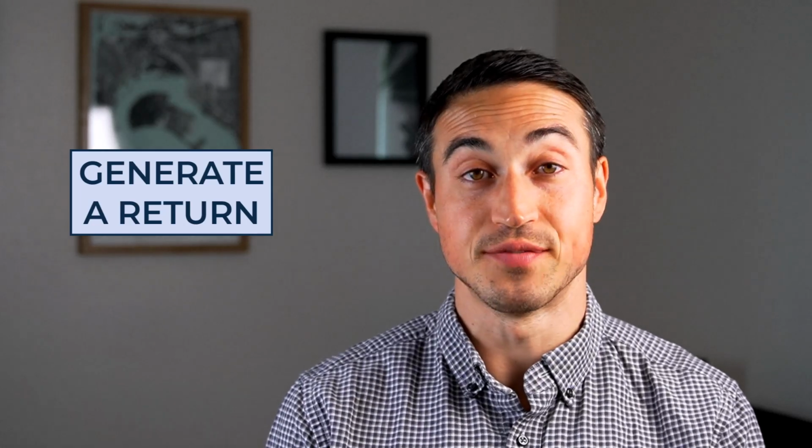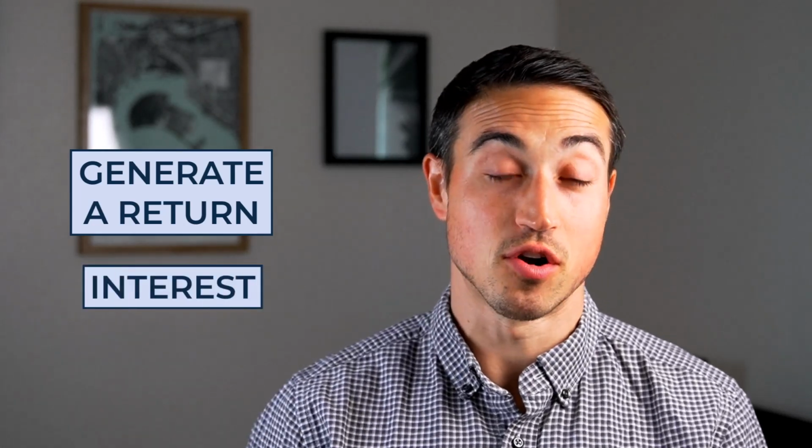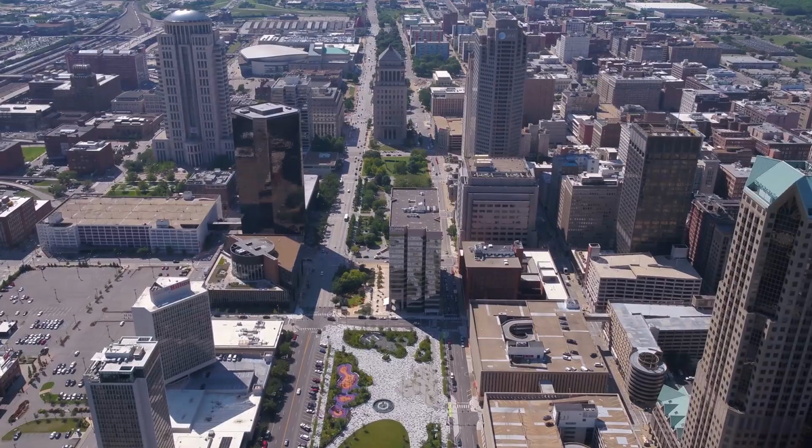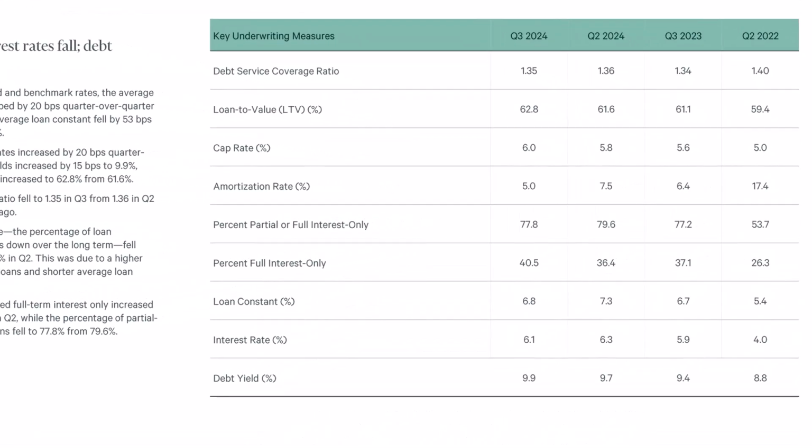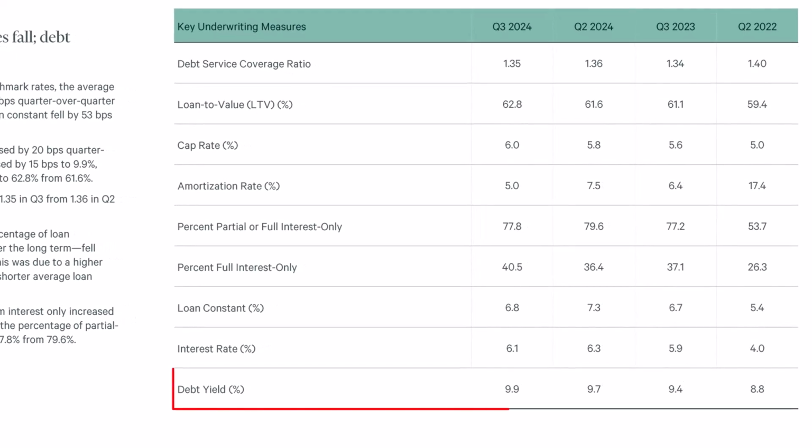Just like equity investors, lenders make investments in commercial property to generate a return on those investments in the form of interest they charge to the borrower, but if that borrower defaults and can't pay those interest payments, the lender may have to foreclose and take ownership of the property. And in these types of scenarios, the lender would still want to make sure to at least be able to generate that original interest on the loan, which is why we've seen these debt yield requirements tick up over the last few years as interest rates have also increased.